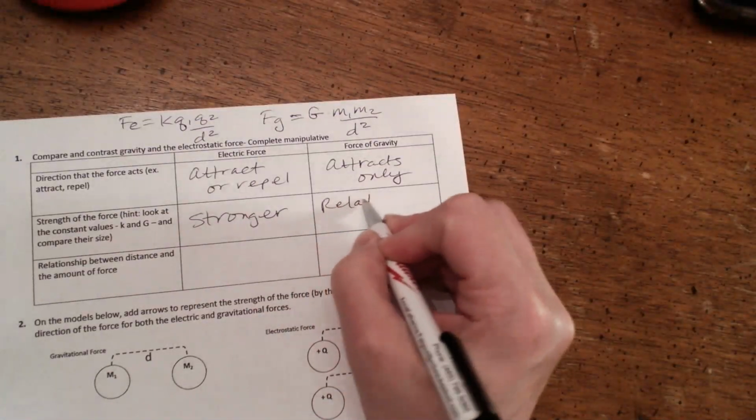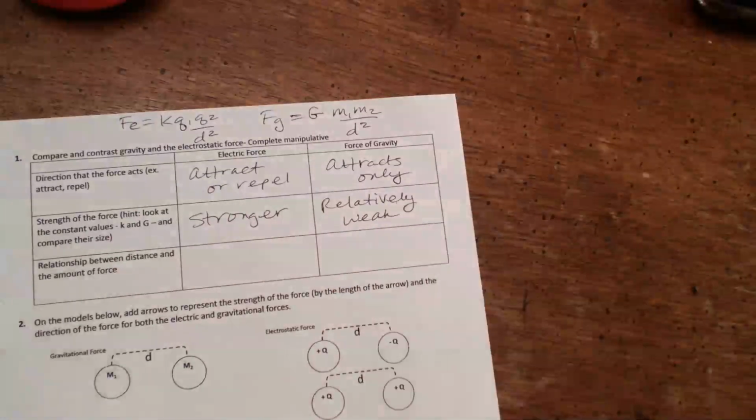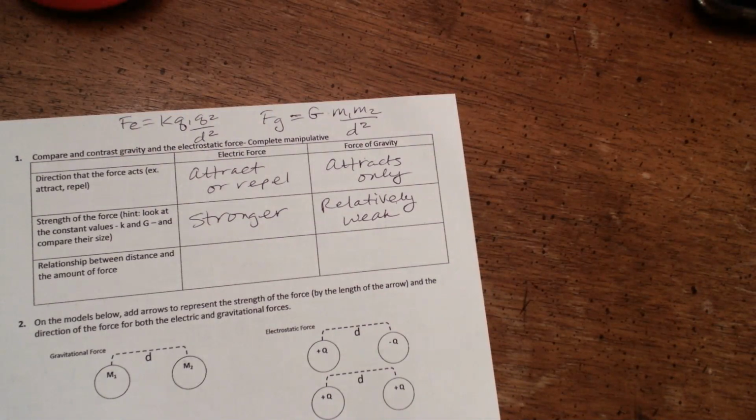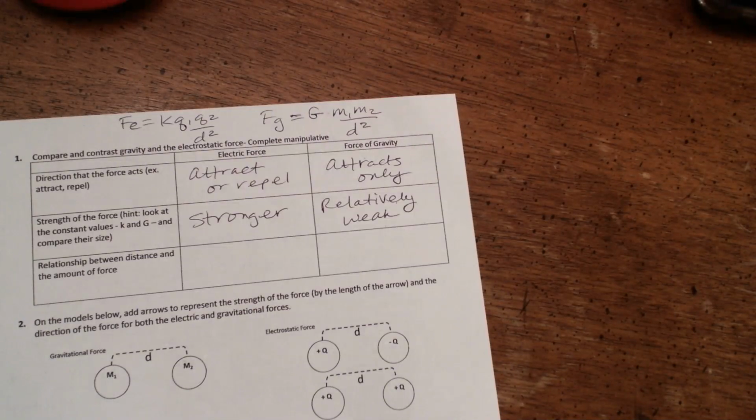Gravity is relatively weak. And when I say relatively, I mean it's a strong force if you're a really huge object, like a planet. But if you're just two of us standing around in our classroom, yes, we both have mass. Yes, we're going to attract each other, but the force is so weak that we're not going to see anything happen.